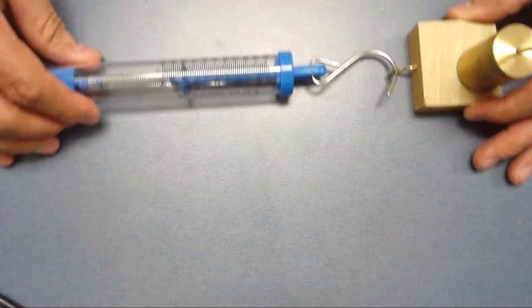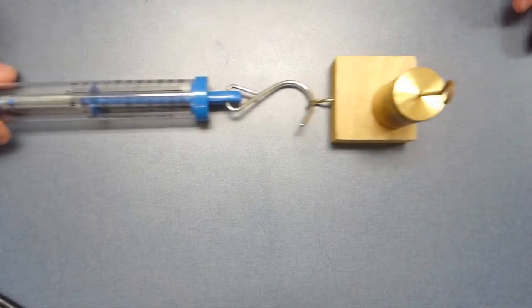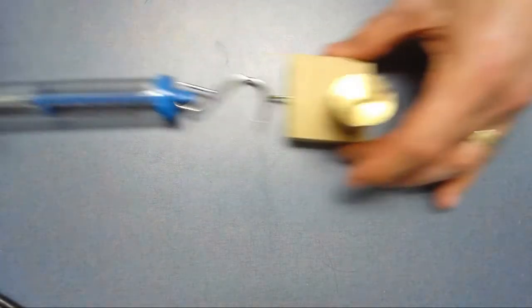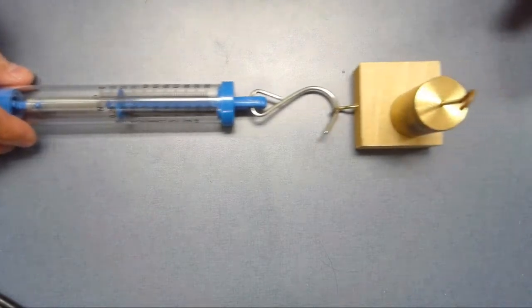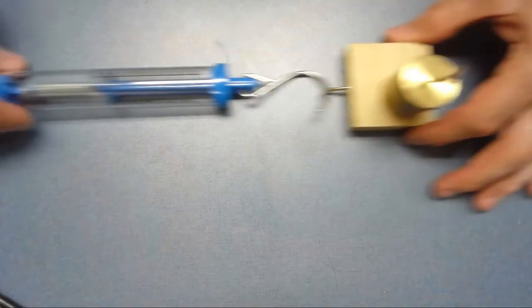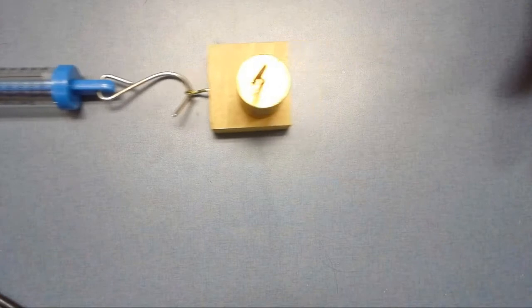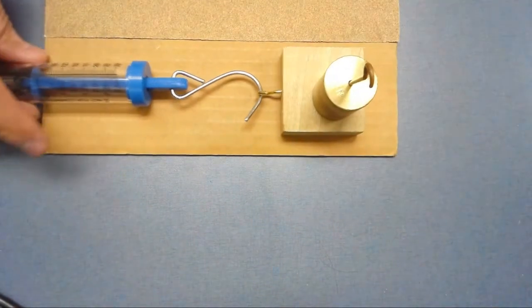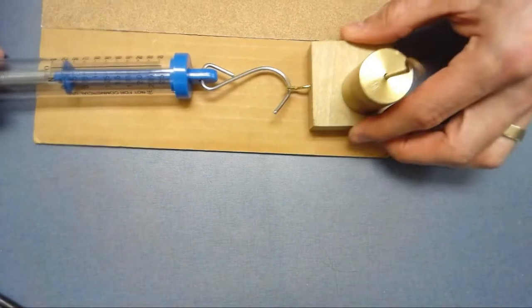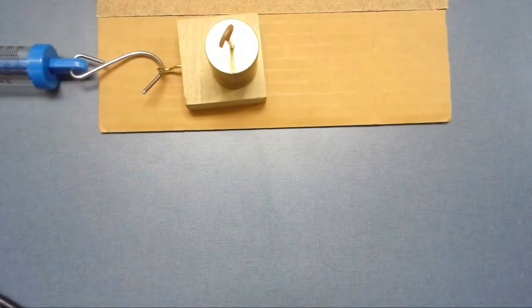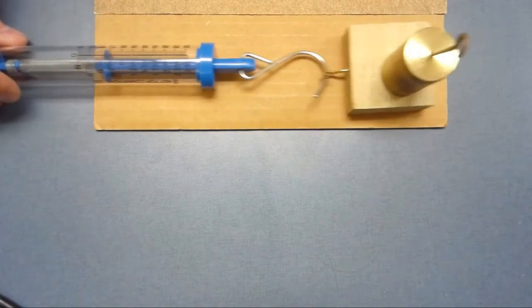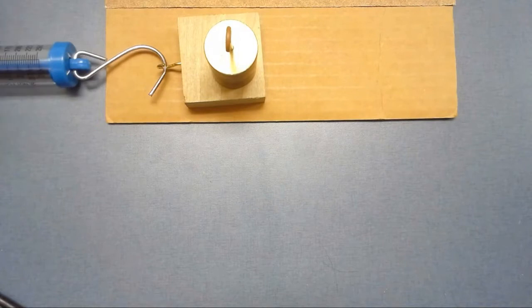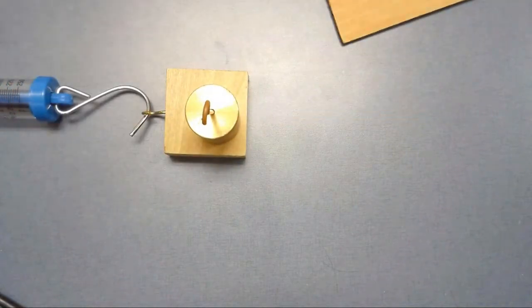But when I switch to the tabletop, watch what happens. Slides very easy across the tabletop. So the surface that we're on makes a big difference. We're only talking about 0.5 newtons here on the tabletop surface. Same thing would probably be true on the cardboard. Yeah, not much there. About 0.5 newtons even right here across the cardboard. So that's what the surfaces in contact tell us.